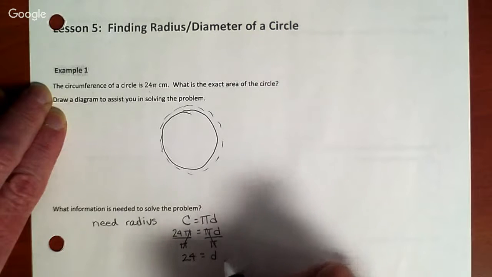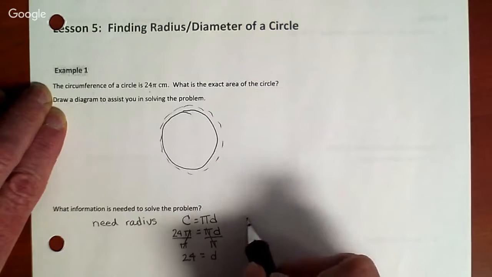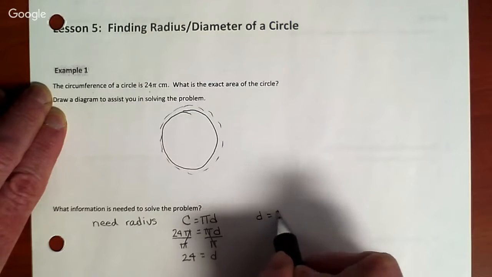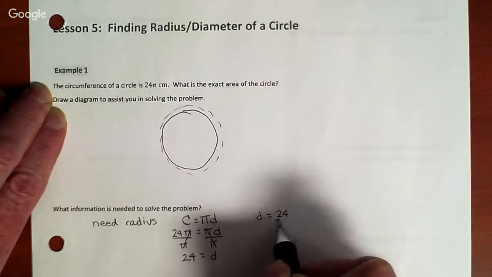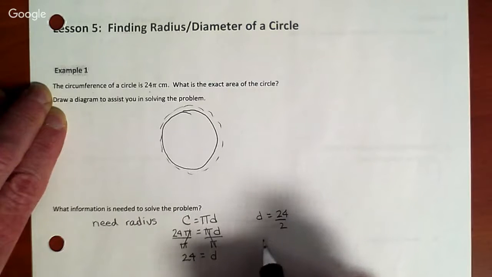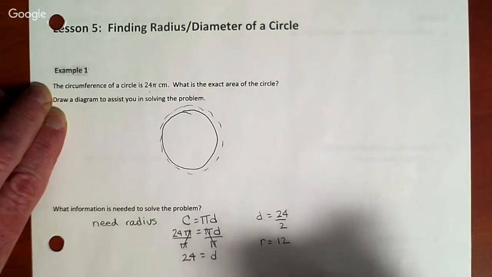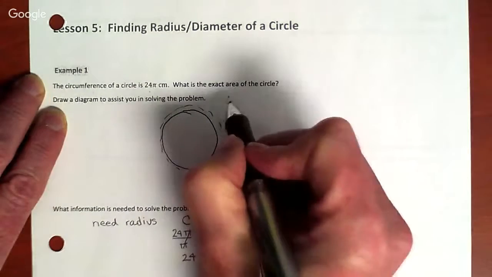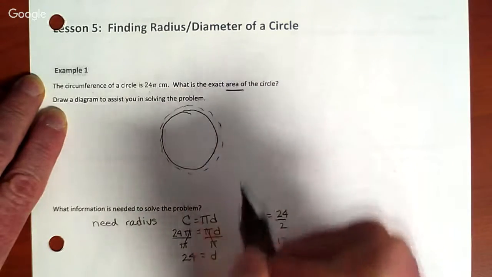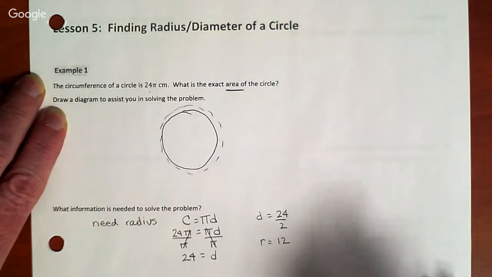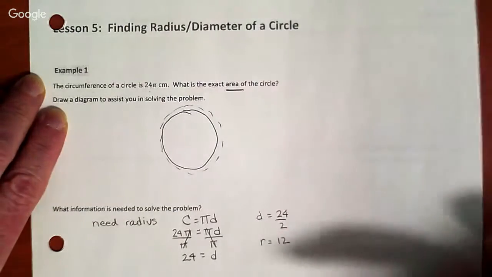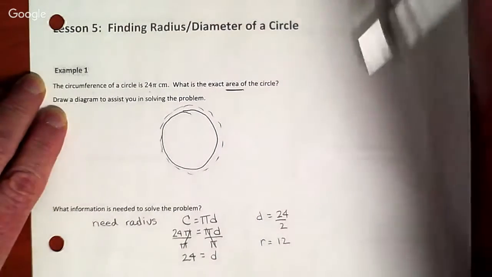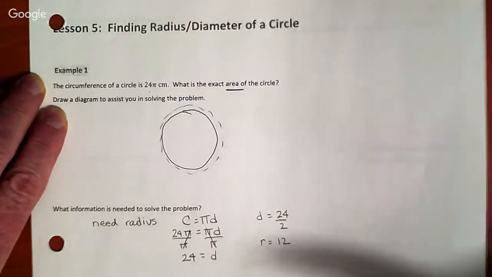Now remember, to find the radius, we divide the diameter by 2. So we're going to take that diameter, which is 24, divide it by 2, and that's going to equal our radius. So our radius is going to equal 12. Now we need that in order to find the area of that circle. So now the next thing that we need to do here is find that area.